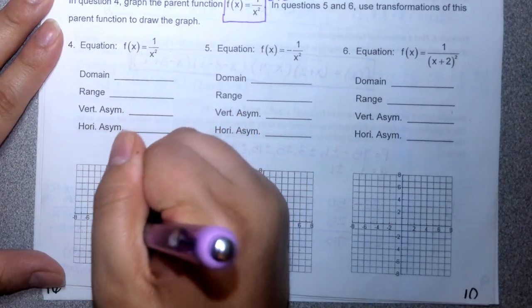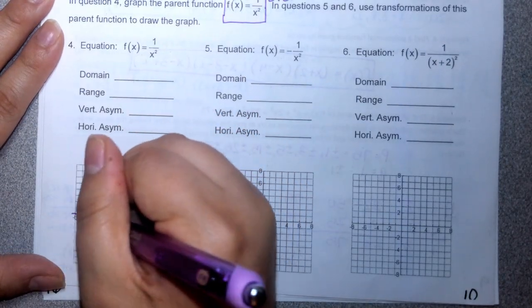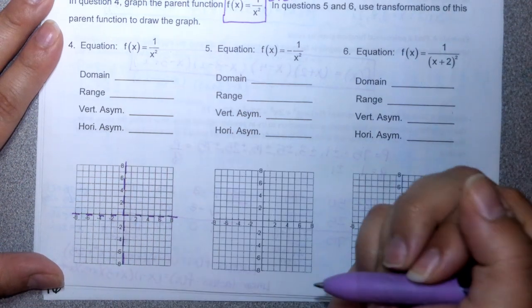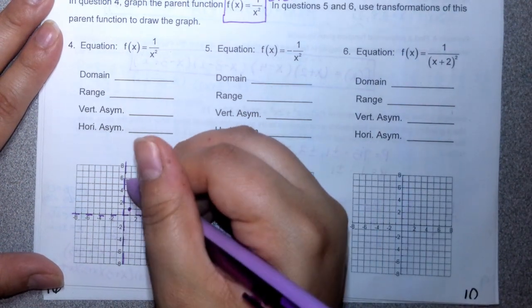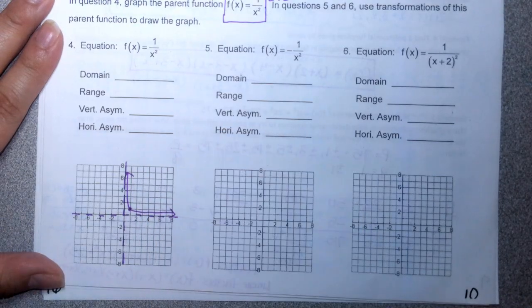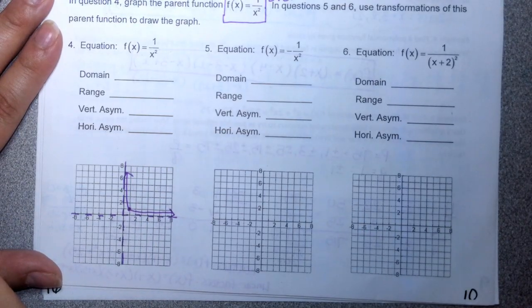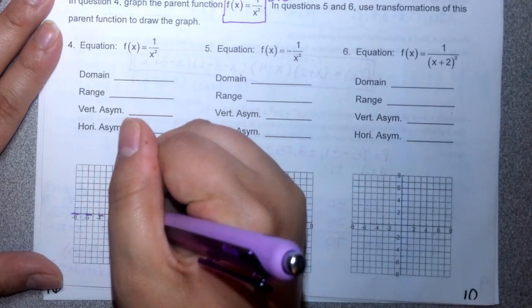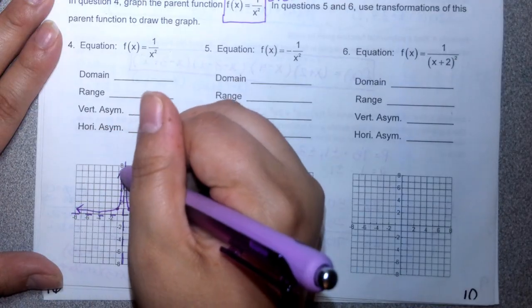Not 0, undefined. We're still going to have an asymptote on the x and y axis. 1 squared is still 1 right there. Just this time, what is negative 1 squared? It's positive 1. So we're in quadrants 1 and 2.